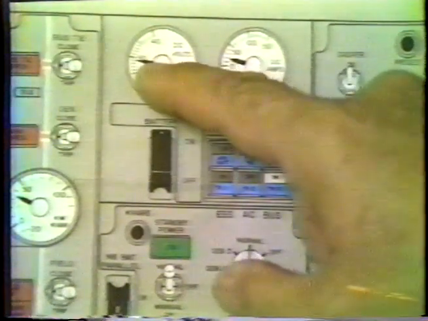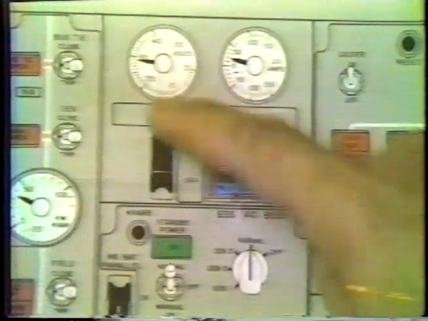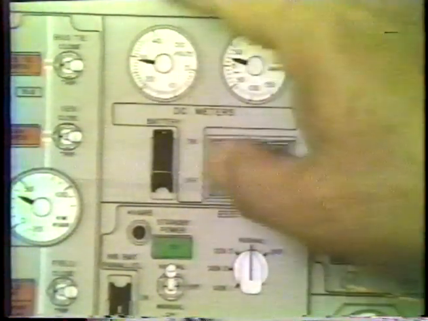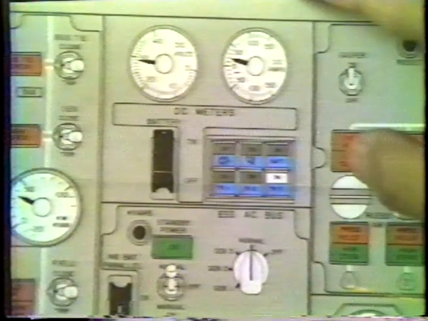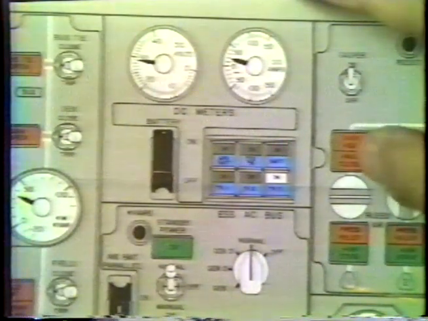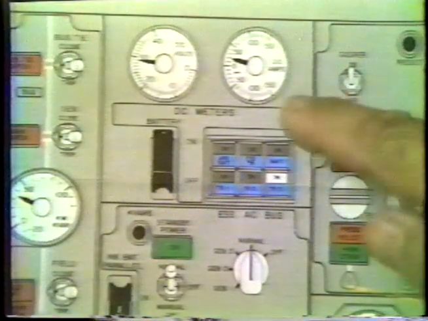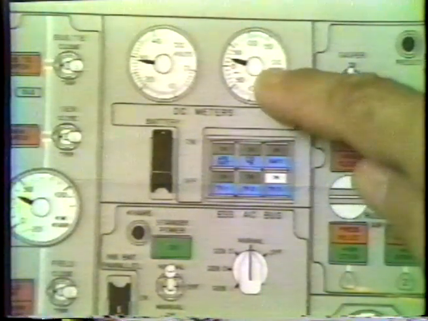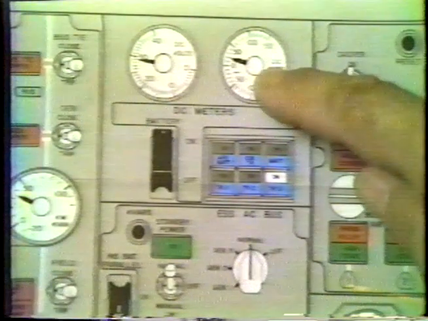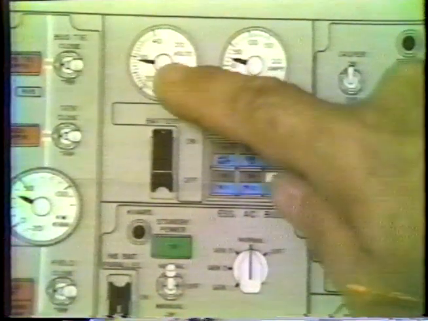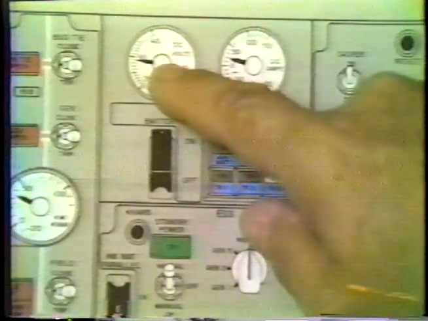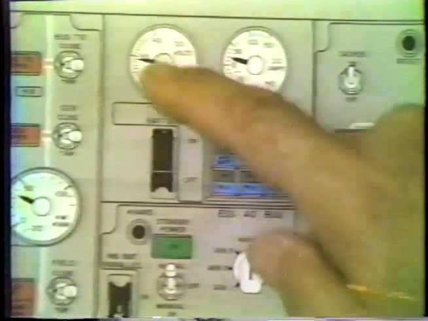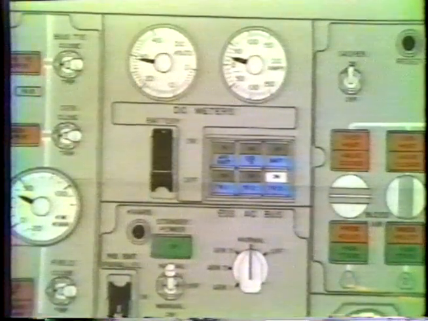However, the voltage would remain normal as it is being fed through the DC tie bus from any one of the other TRs. So the difference is the DC amps is reflecting the output of the TR. The DC volts is reflecting the voltage on the DC bus. One may be working without the other.